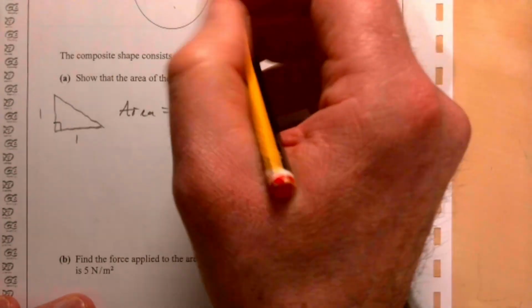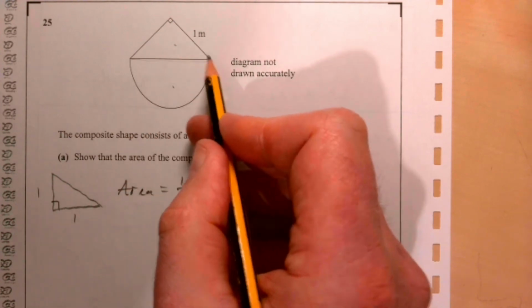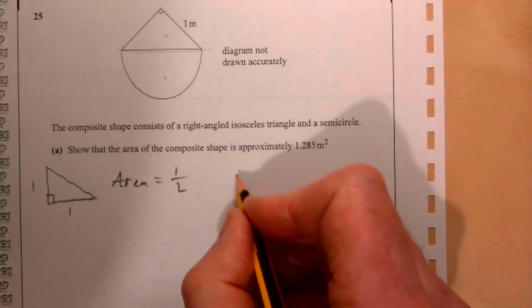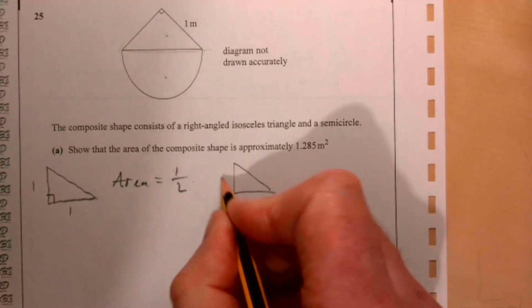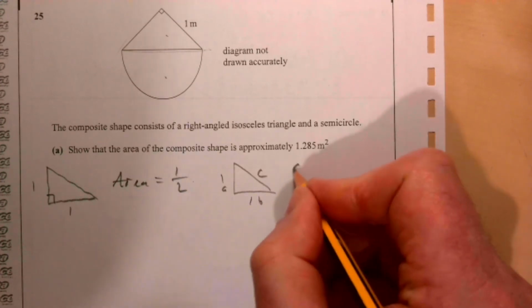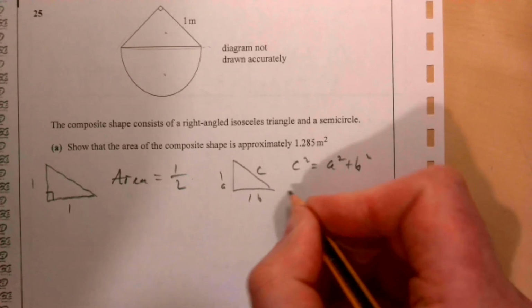For the area of our semicircle, it's a good bit tougher. We need to find this length here, and the only way to find this length here is to use Pythagoras for this. So we are going to do our 1 and our 1, and that's C, and that's A, and that's B. C squared equals A squared plus B squared.